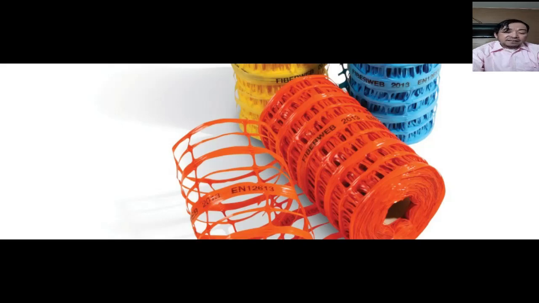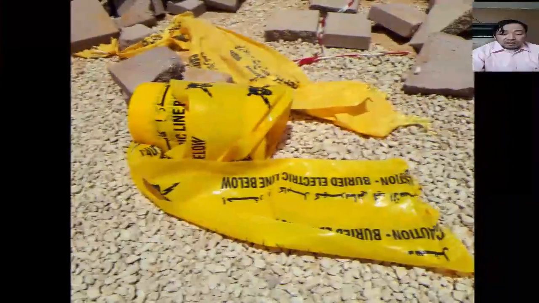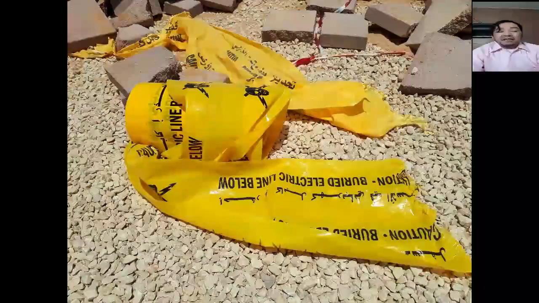Either red concrete tiles, red plastic tiles, or PVC coated fence fabric wire mesh shall be placed 300 millimeters above the direct buried cable or direct buried conduit in accordance with Saudi Aramco standard drawing number AD-036874.